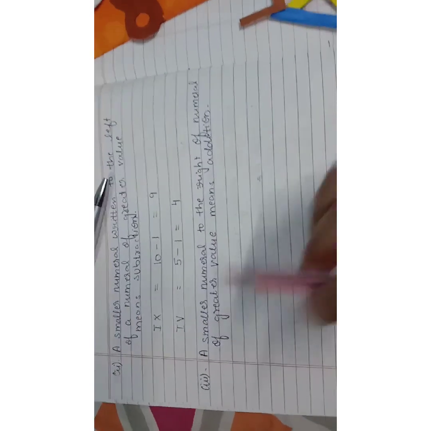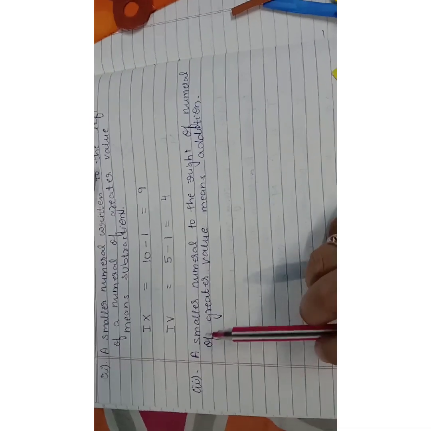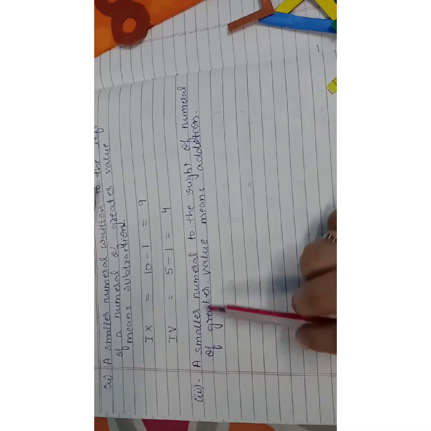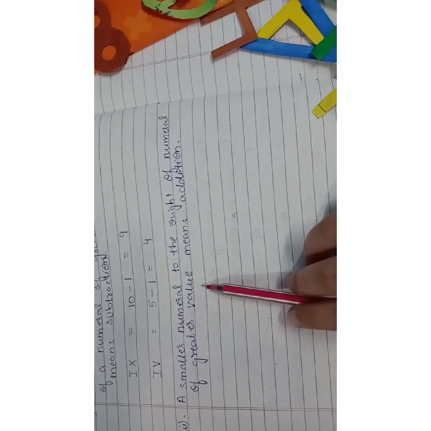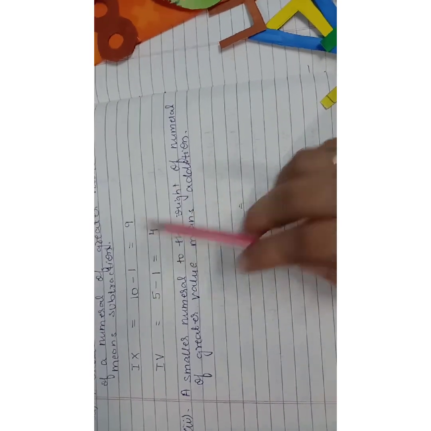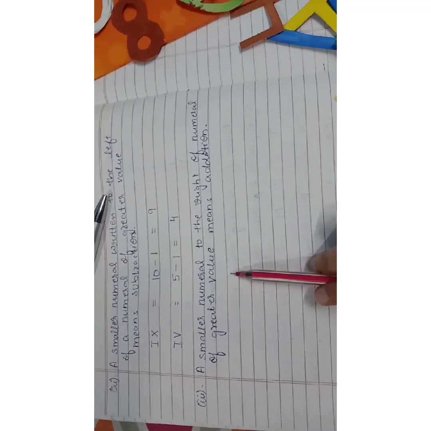So the third rule says, a smaller numeral to the right of a numeral of greater value means addition, just the opposite of the second rule.